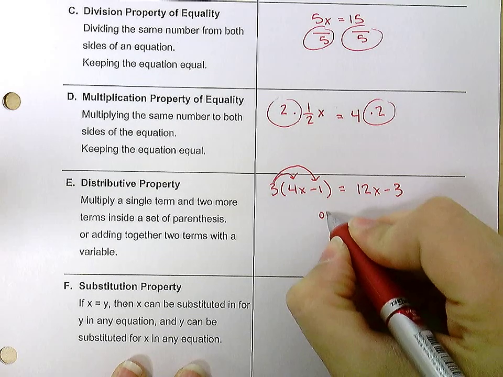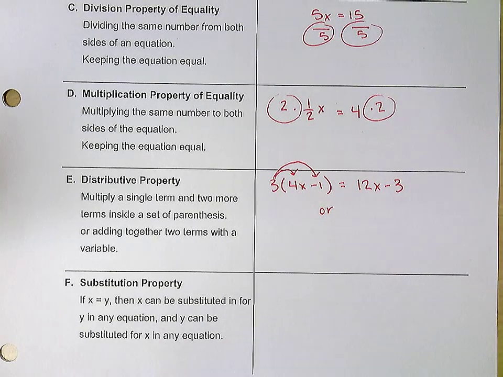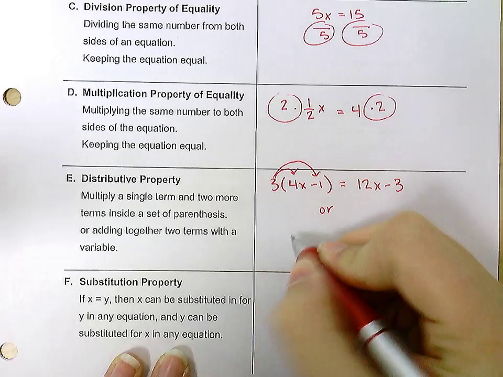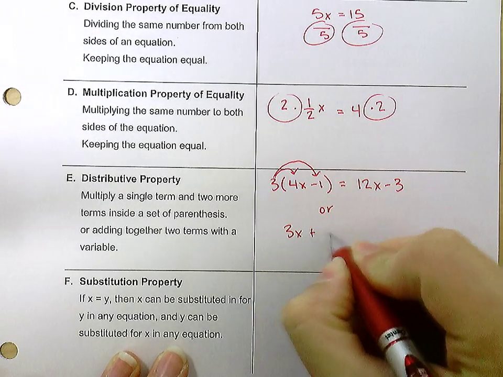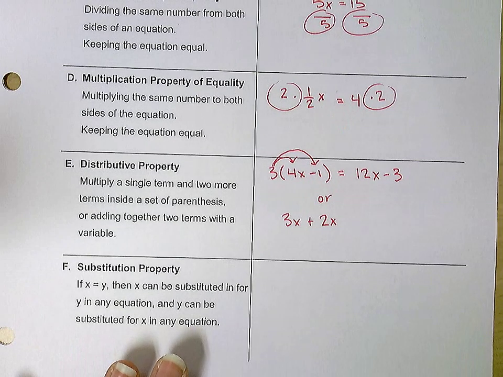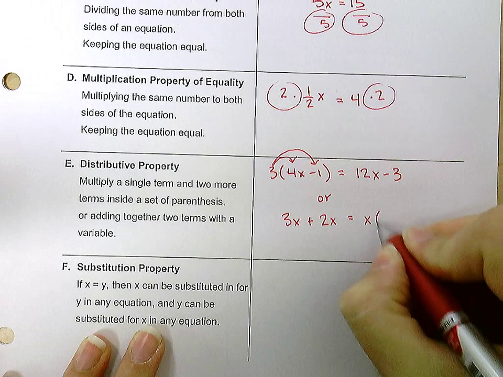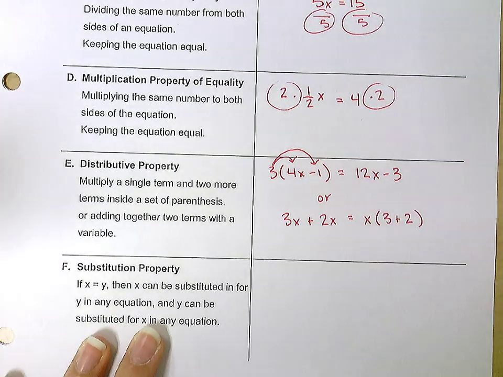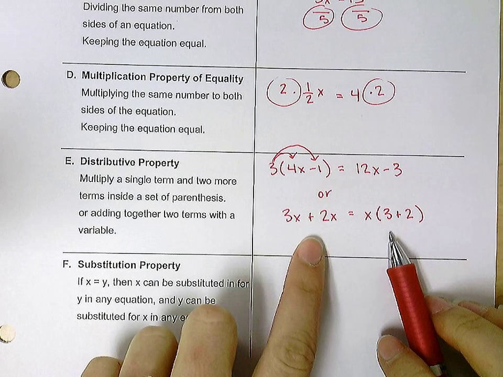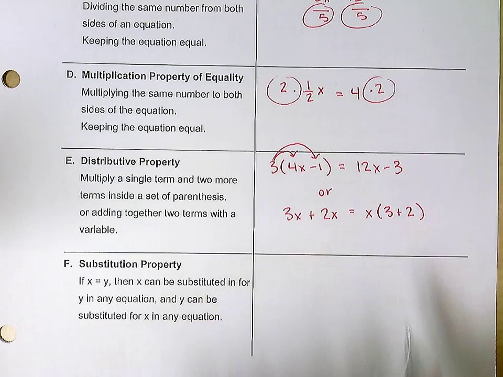Or if I were to do that in reverse, say I have, we'll do 3x plus 2x. Both of those terms have an x in it. So I could take out or factor out an x to get x times the quantity 3 plus 2, which is just 5x. So that's also considered the distributive property there, when you factor something out like that.